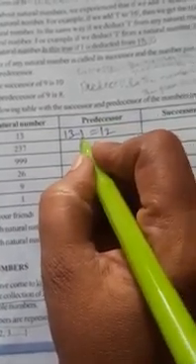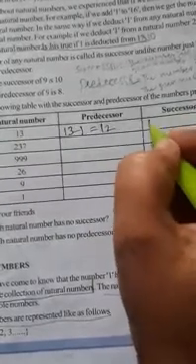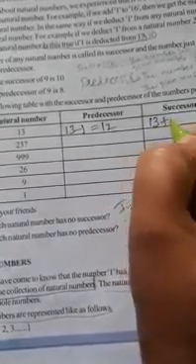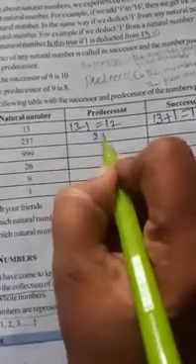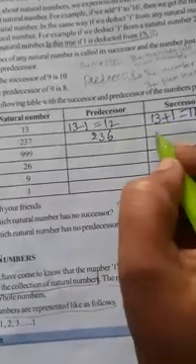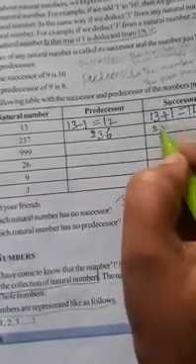Here for natural numbers, we can write the predecessor and successor. Predecessor of 13, what can we write? 12, because 13 minus 1 is 12. Predecessor means we need to subtract 1 from the given number. Next, successor: 13 plus 1, we need to add 1, and you will get the successor 14. Similarly, predecessor of 237 is 236, and successor of 237 is 238.